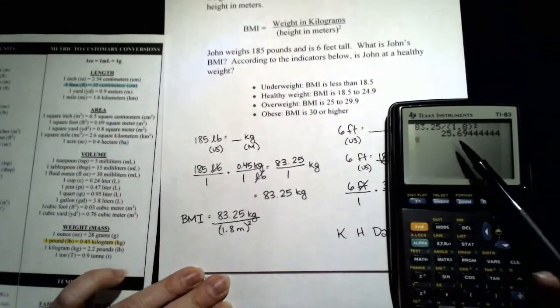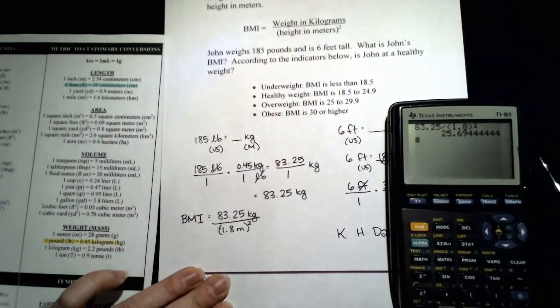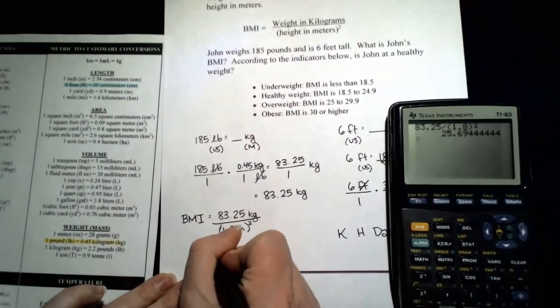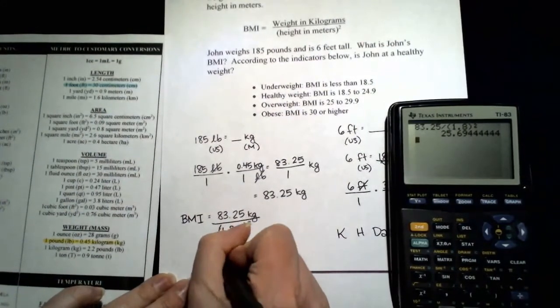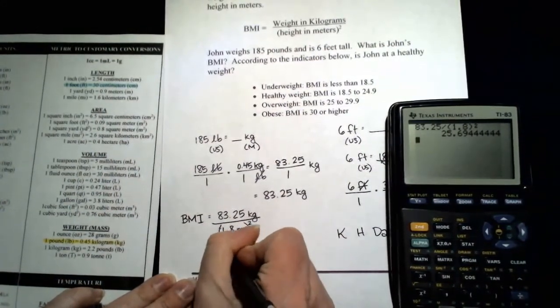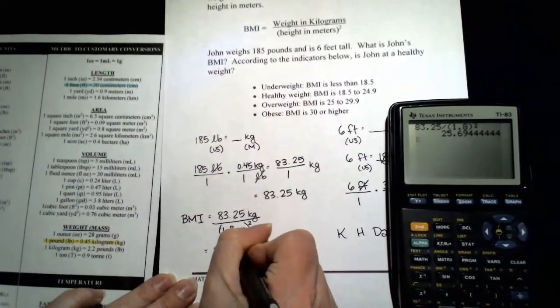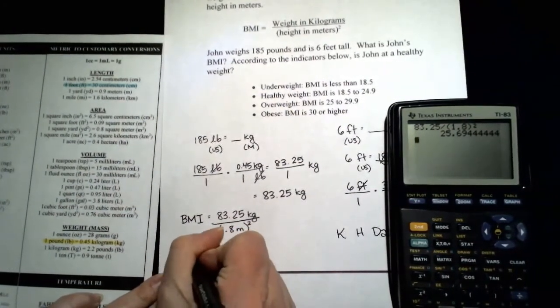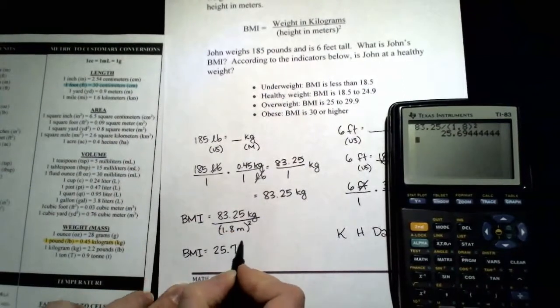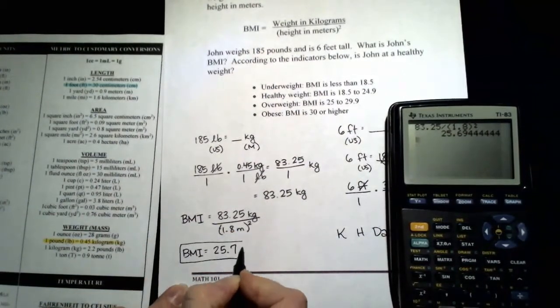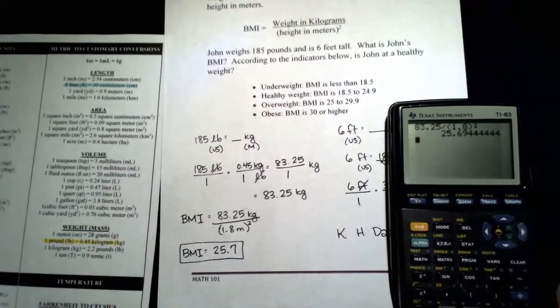I'm getting 25.694 repeating. So let's round that off and make it 25.7. All right, so here's our BMI. Here's our answer.